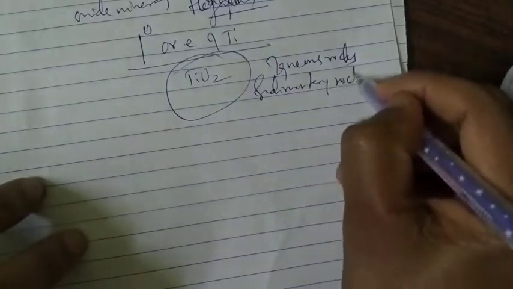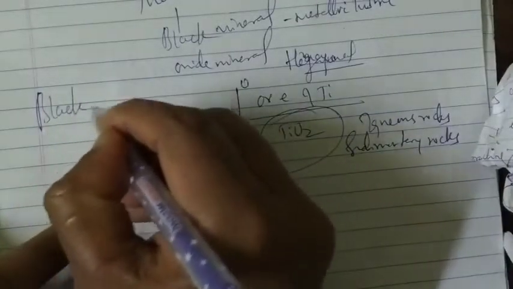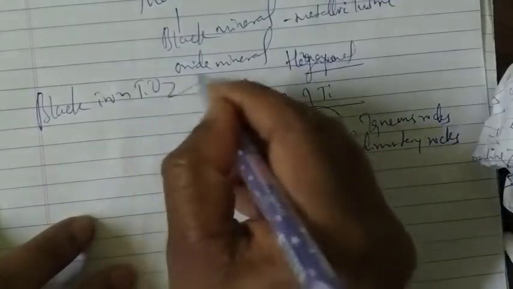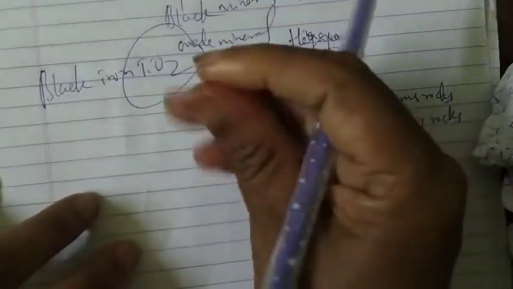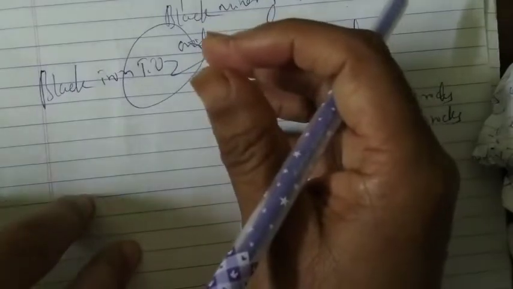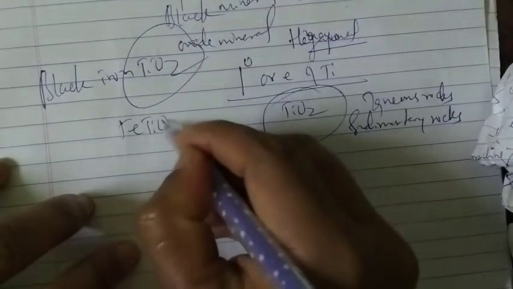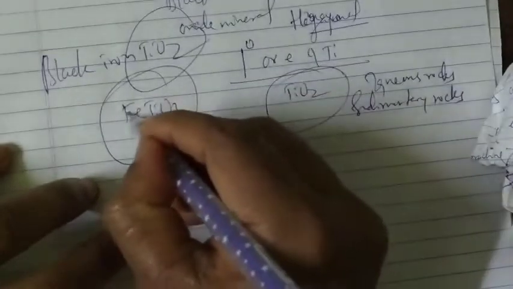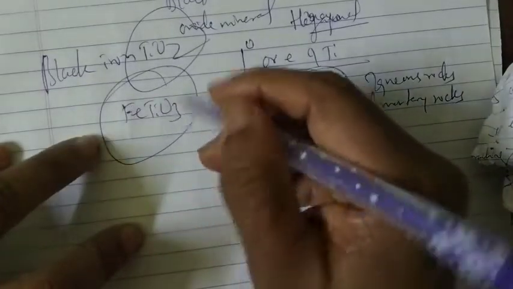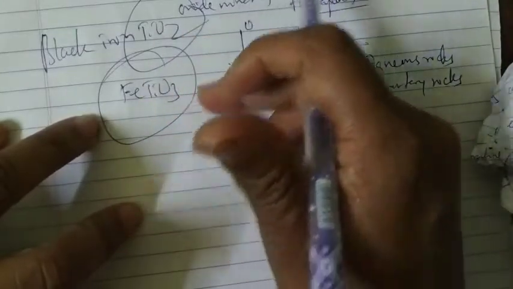It is also found in sedimentary rocks or sediments. So it is a black iron titanium oxide. If you see the chemical composition, it is FeTiO3. So iron, black iron titanium oxide, FeTiO3. This is the composition in which ilmenite is found.